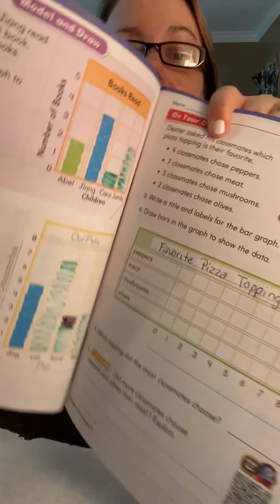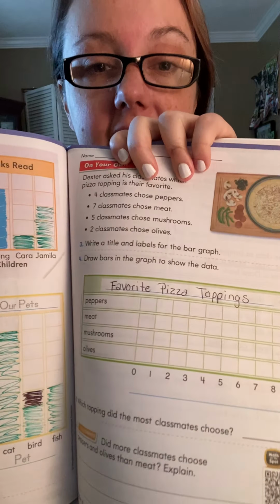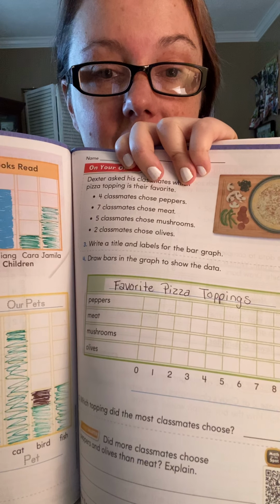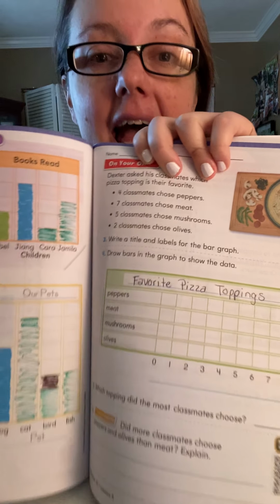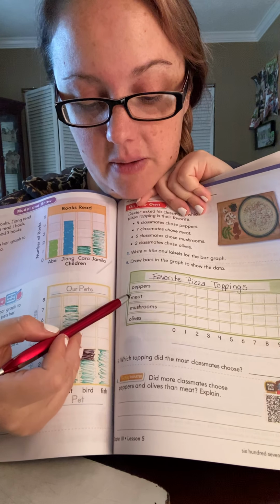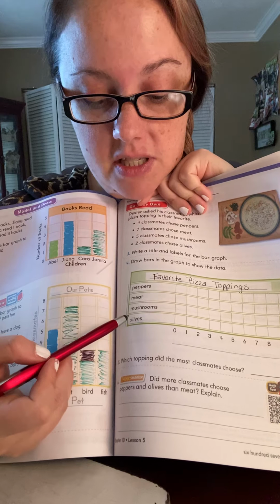So we're going to put favorite pizza toppings. Okay? Because that's the title, because that's what we're looking at. Favorite pizza toppings.